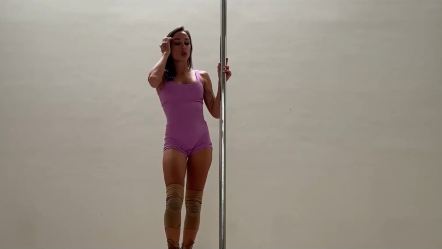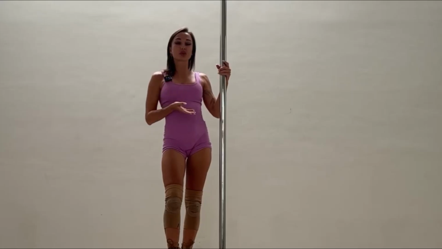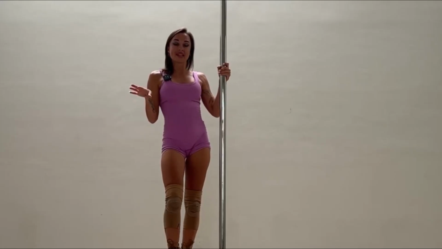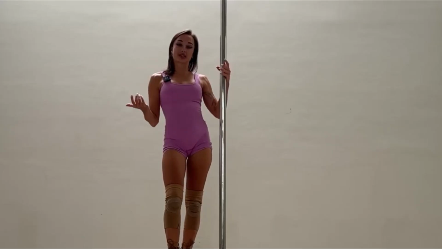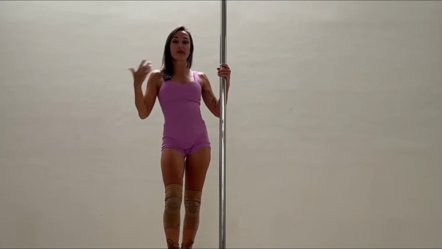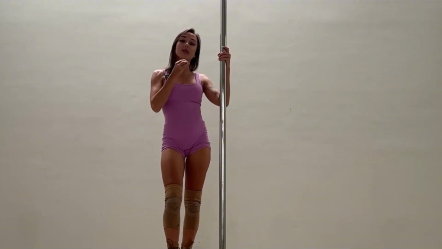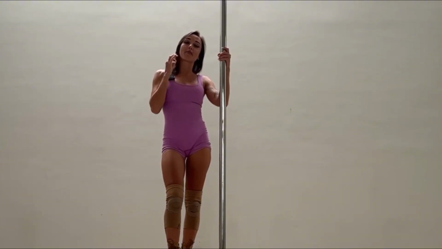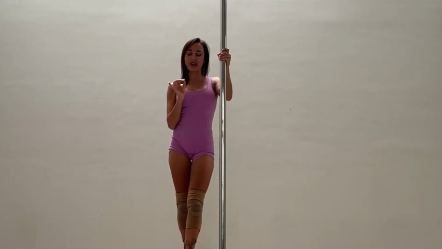All right, so we are going to learn a simple sequence, and we are going to focus on the transitions in this sequence. This is not a choreography made for the music. This is just a sequence of movements. And the most important part of it is to put them together and learn how to shift your weight.